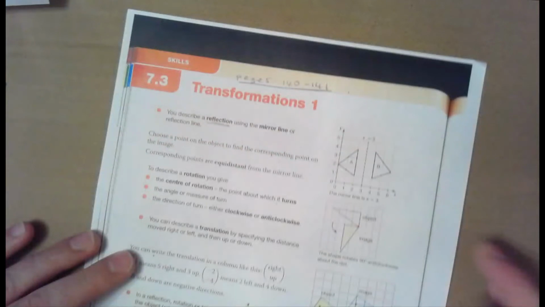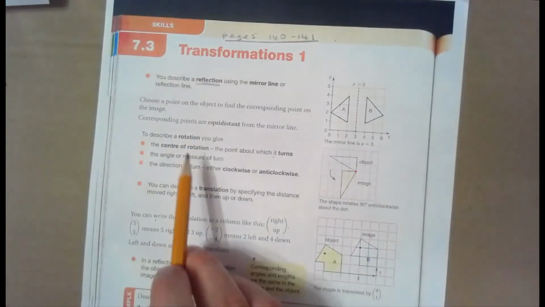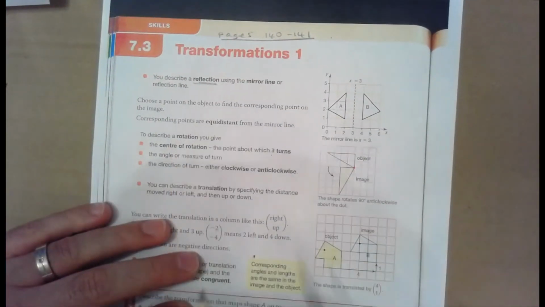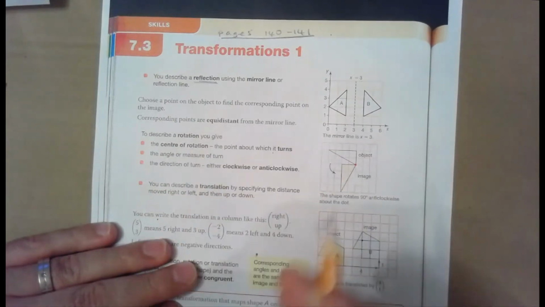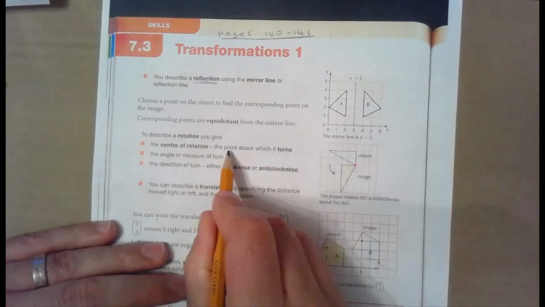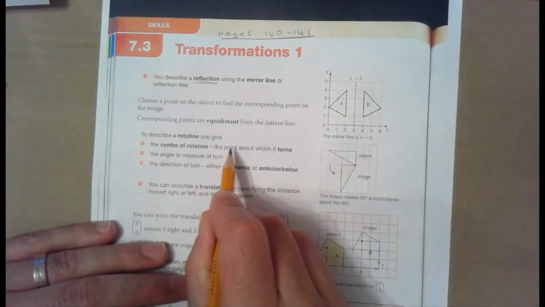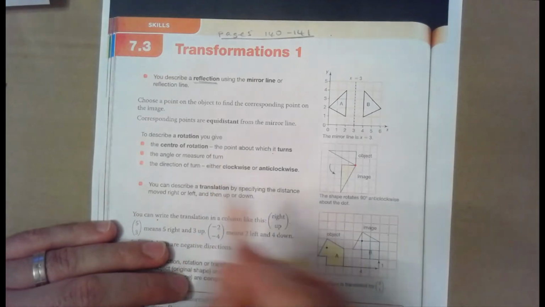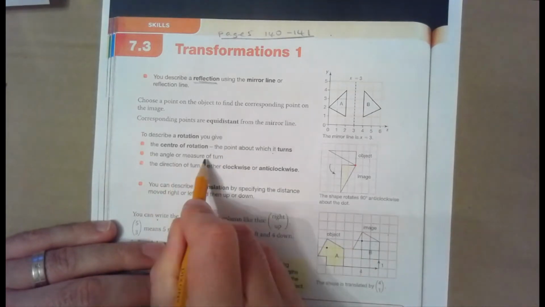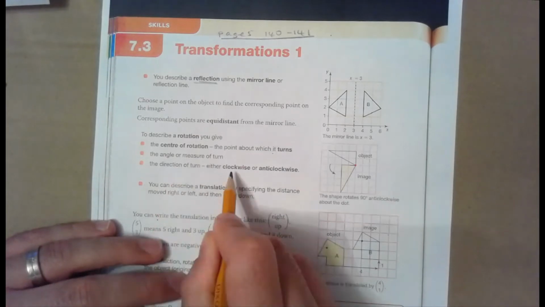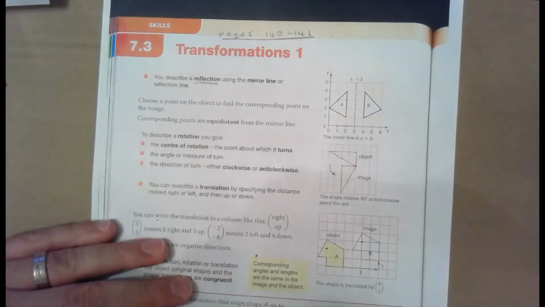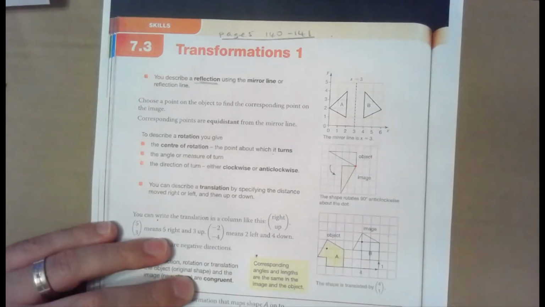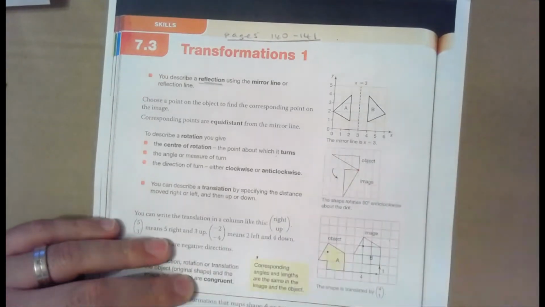Next we're talking about rotations. To describe a rotation, we need to give the center of rotation. This is the point around which we will turn an object. We need the angle of turn, and we need to know the direction, which is described as clockwise or anti-clockwise. Let's go through some examples.